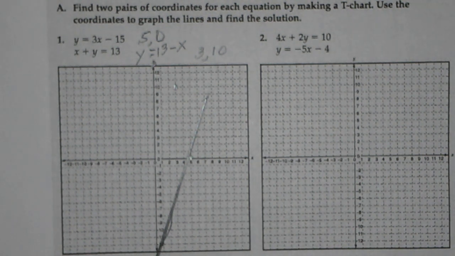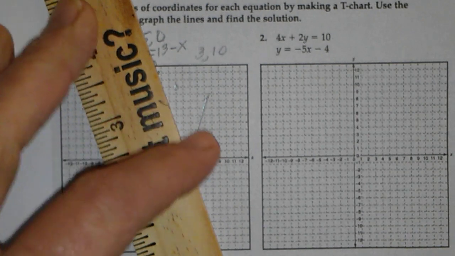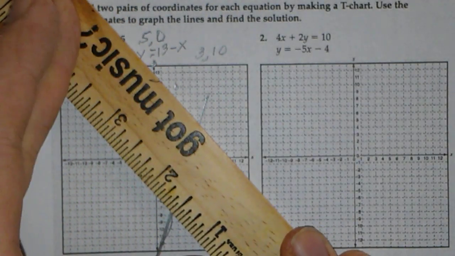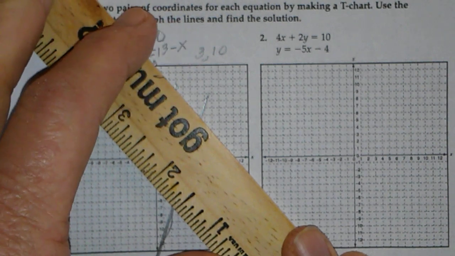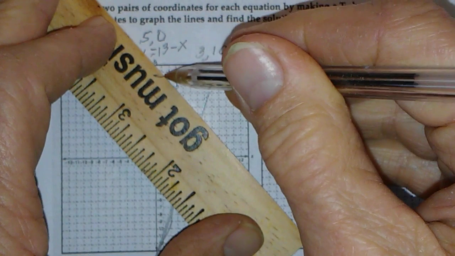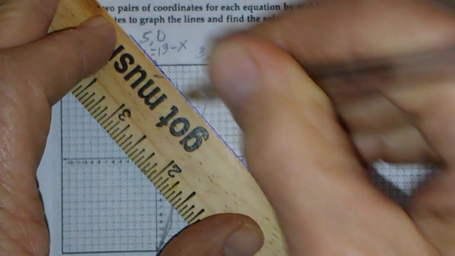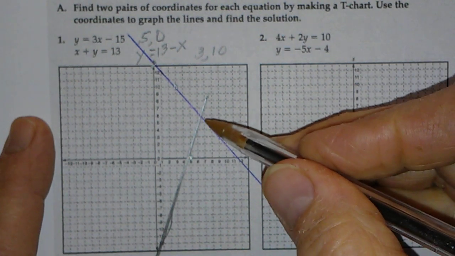And actually, I'm using my pen. If we take that line, we get an intersection right over here. Where is that?